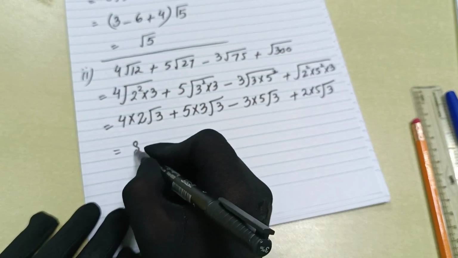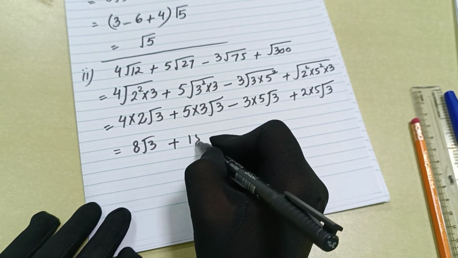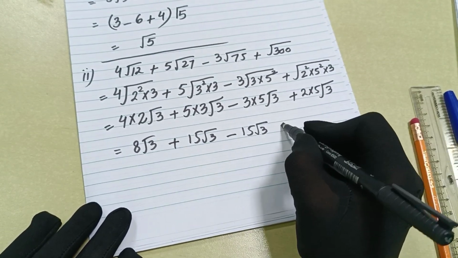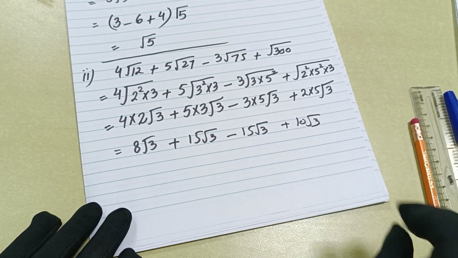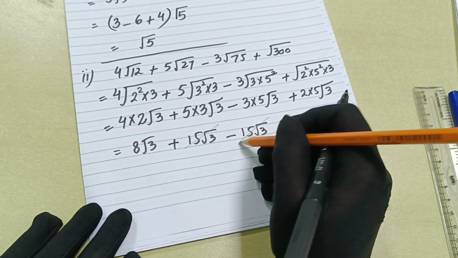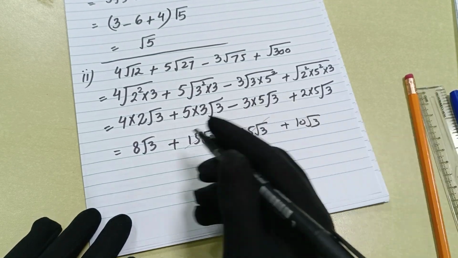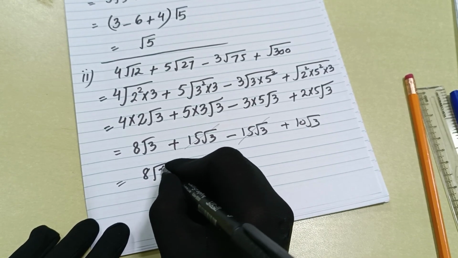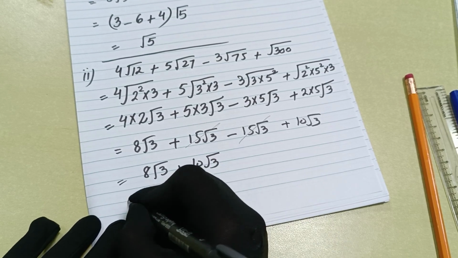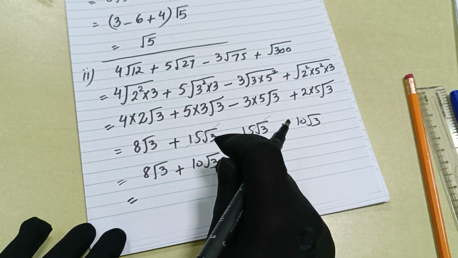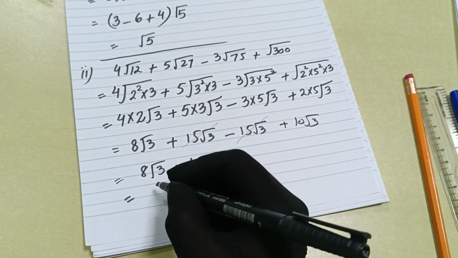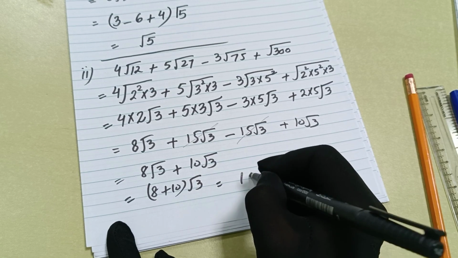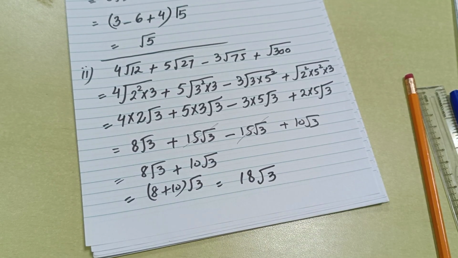After this, 4 2s are 8 under root 3, 5 3s are 15 under root 3, minus 3 5s are 15 under root 3, plus 2 5s are 10 under root 3. In this question specifically, these both terms are exactly the same with the opposite sign, so I can cancel them. So 8 under root 3 plus 10 under root 3. How can we solve? Again, the radical numbers are the same, so we can add their coefficients, like 8 plus 10 times under root 3, so it is 18 under root 3, and this will be the final answer.